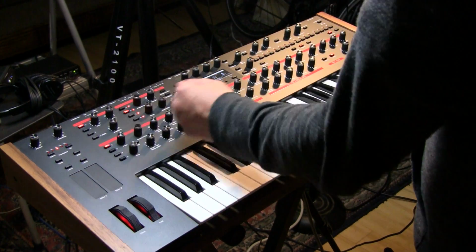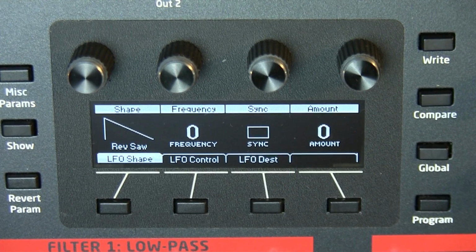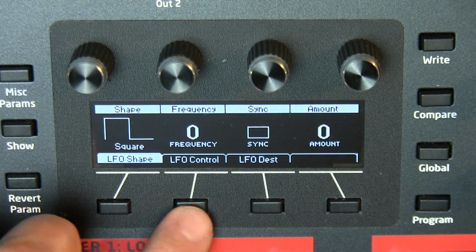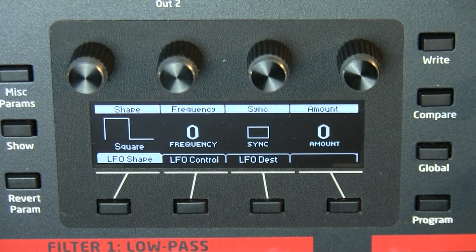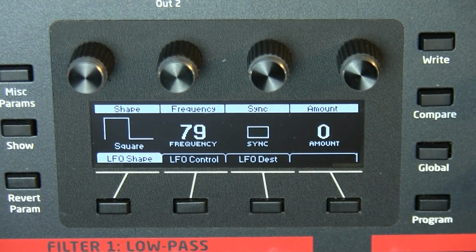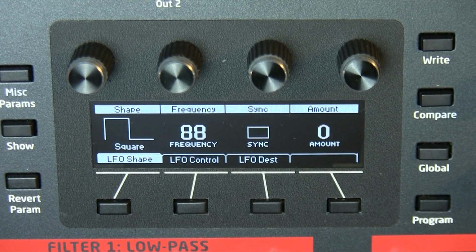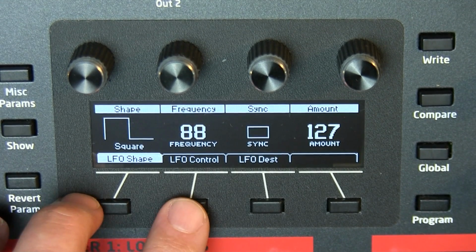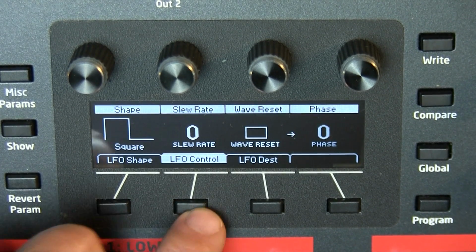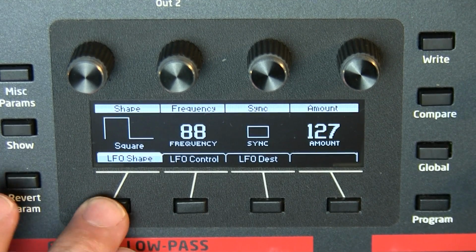Let's go to LFO2. We'll set the shape to square, frequency to 88, and the amount to 127. Let's see, do we have any fun slew stuff going on? We don't need any fun slew stuff.